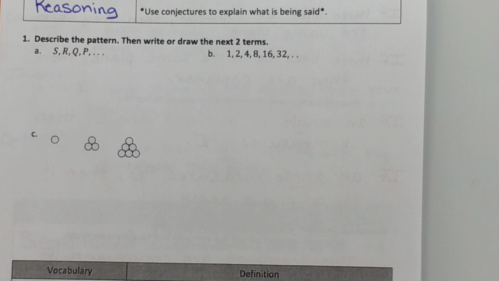If you see the letters S, R, Q, P, what's happening here? Alphabet, but that's not perfectly the alphabet, right? Alphabet goes A, B, C, D, E, F, G, etc. And you knew that. I know you know that. My 18-month-old knows that. So I know you guys do. That's not the regular alphabet, but you are right. It's coming from the alphabet. Get more specific.